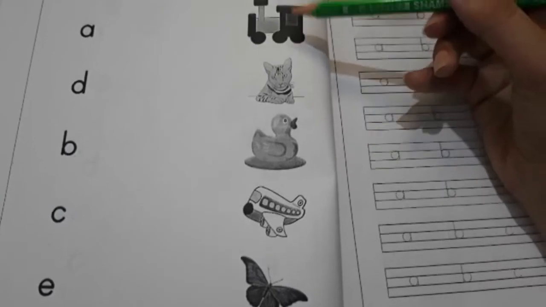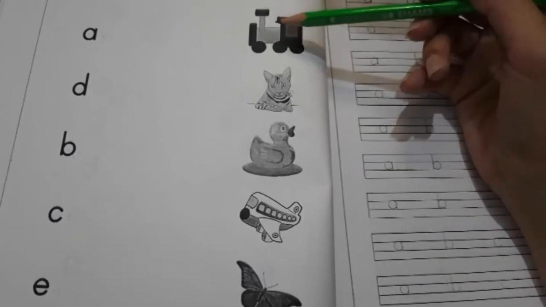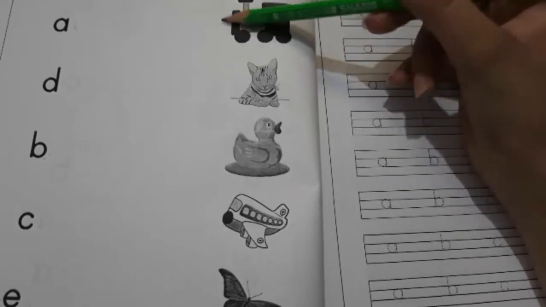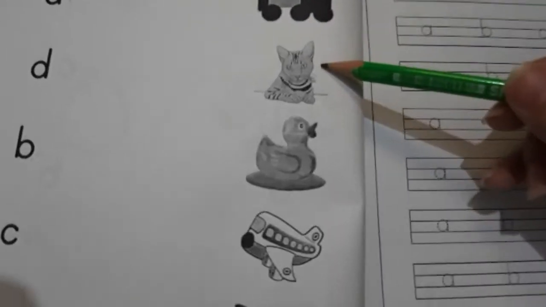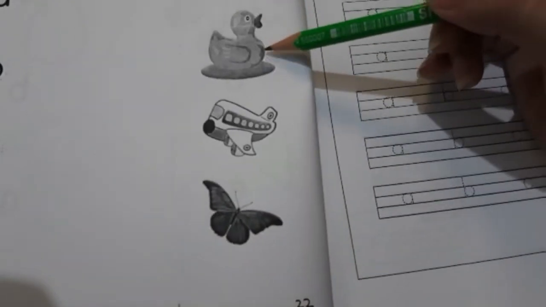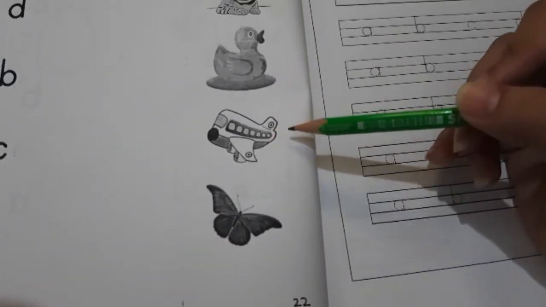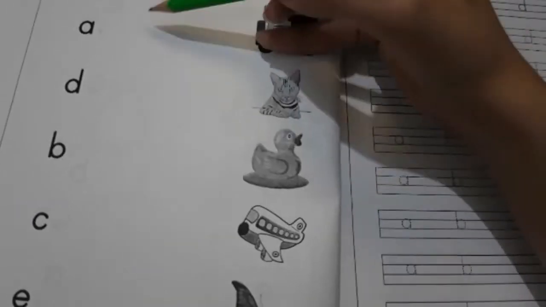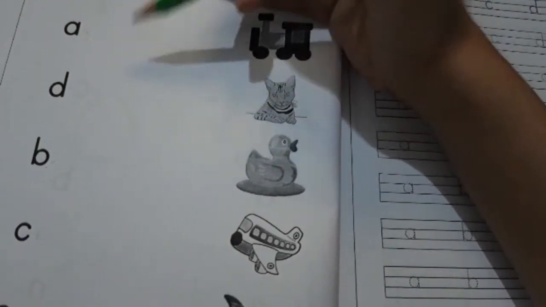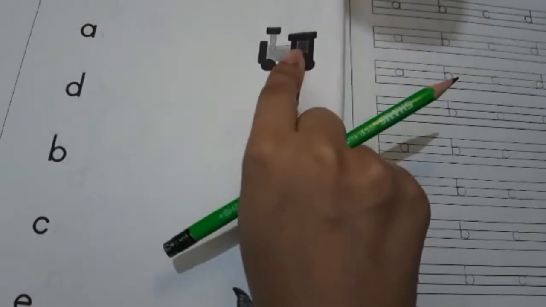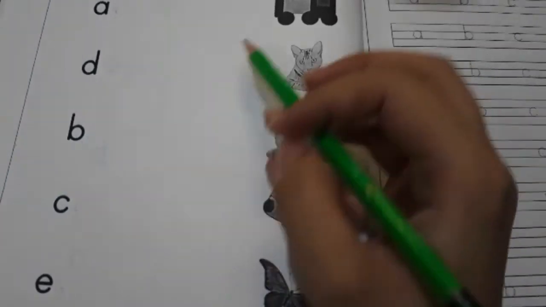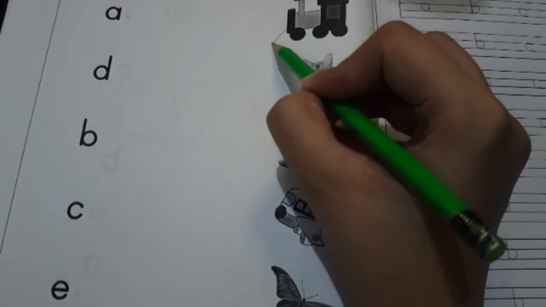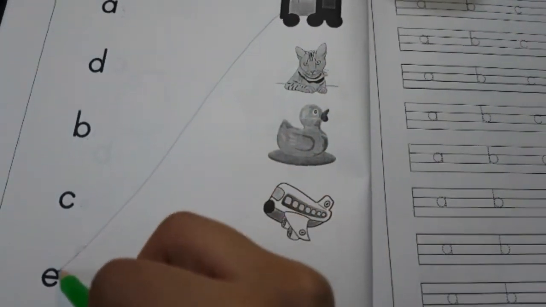And then ask them to tell you about the objects. Which object is this? What is this? This is a picture of an engine. This is a cat, a duck, an aeroplane, a butterfly. Then we are going to start the matching. An engine starts with e. So we're going to match it nicely, or you can use different colors.